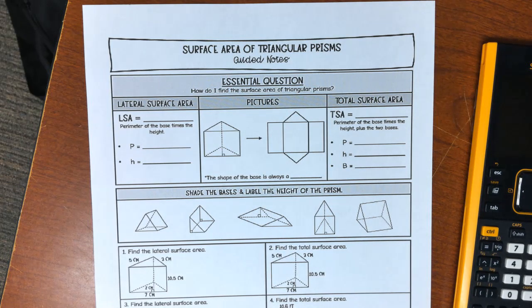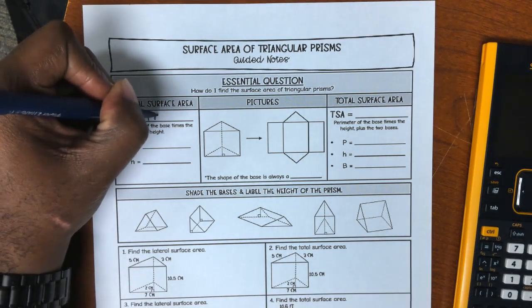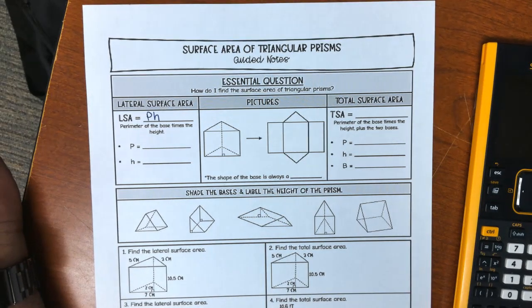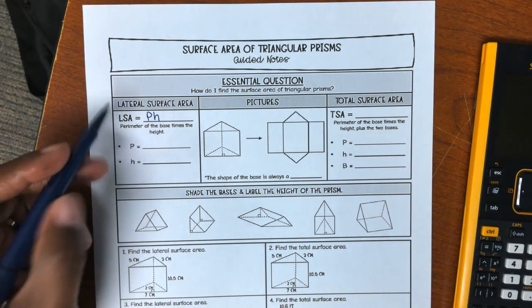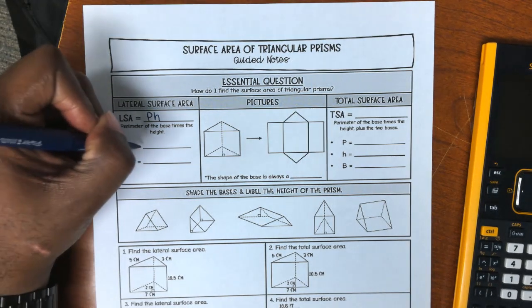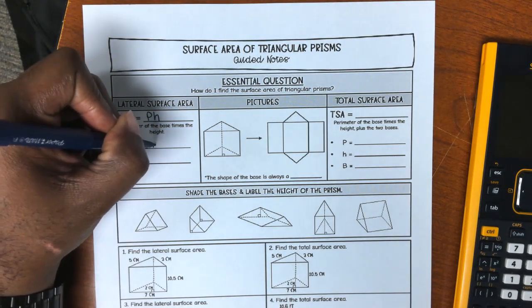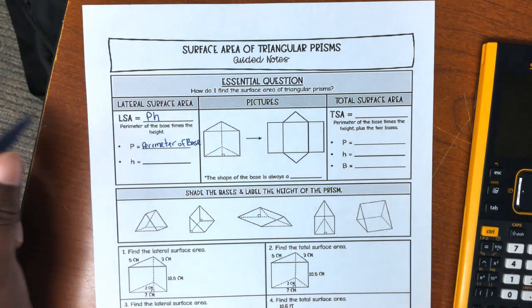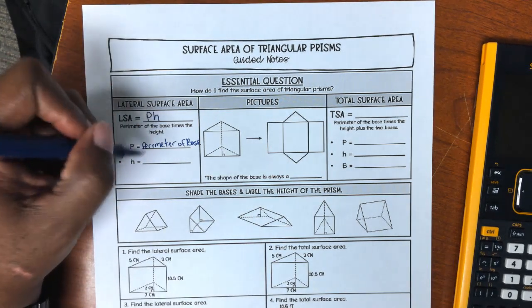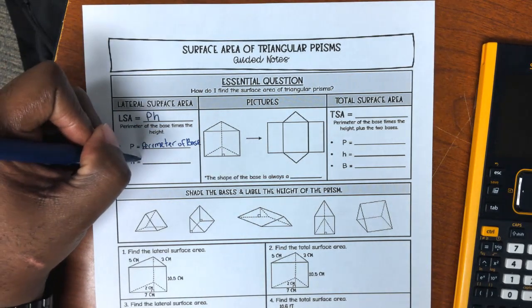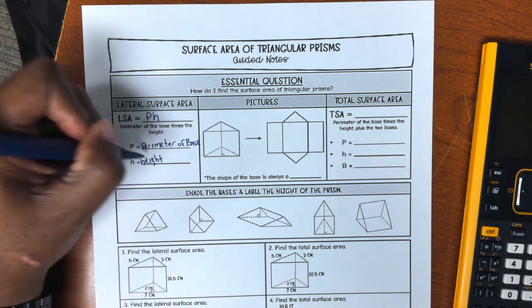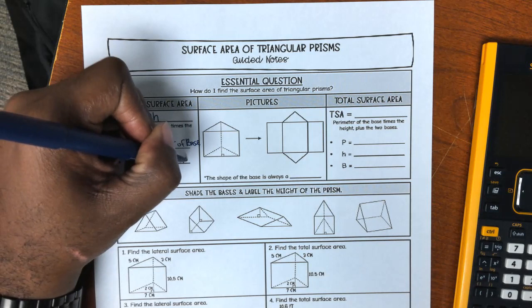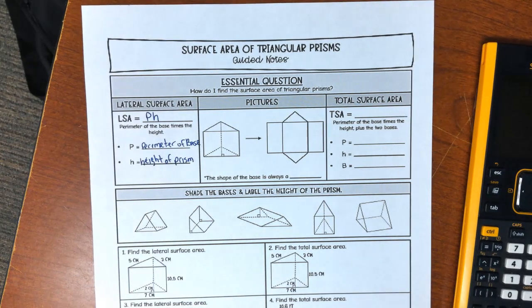In our rectangular prisms video, we said that lateral surface area is equal to PH, and you can often find this on STAAR charts and things of that nature, but it says clearly perimeter of the base times the height. Okay, so P is for perimeter. Perimeter of base times the height of the prism. So this is very important that we write height of prism, because we are going to end up having to find the area of our base here in a little bit.